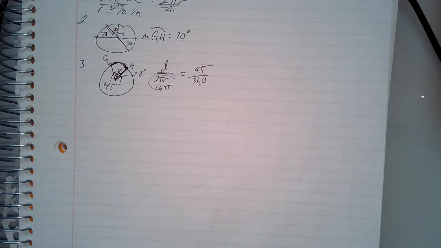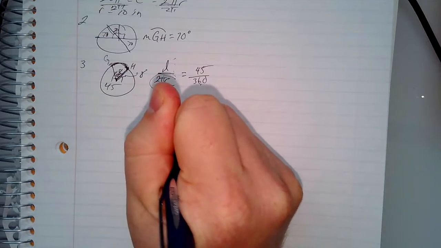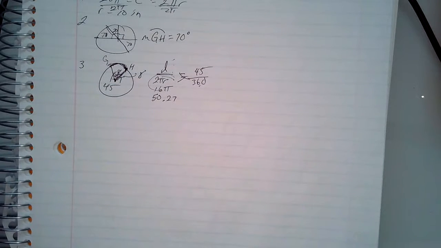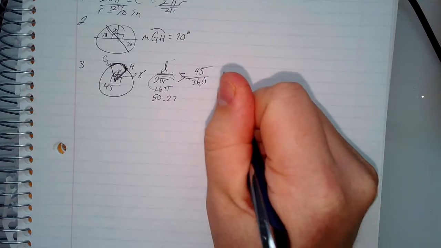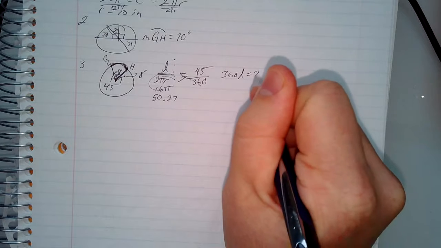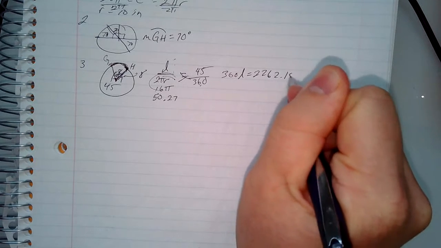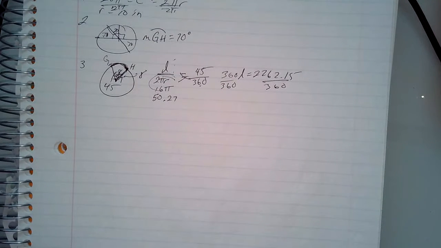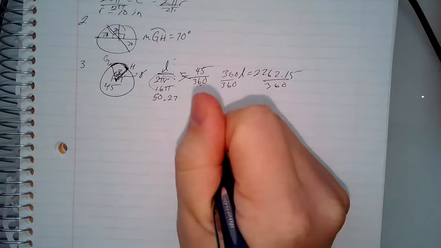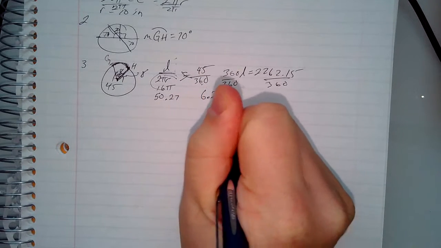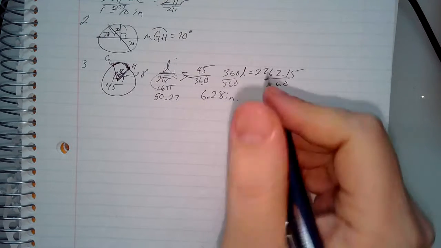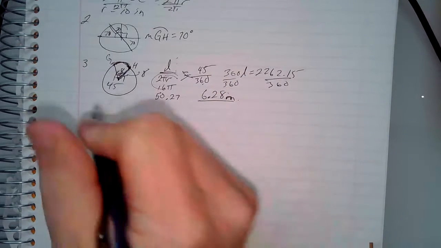16 times pi is going to give me 50.27. So cross multiply here, and I get 50.27 times 45 is equal to 360L. And that is 2,262.15. Divide both sides by 360, and I will get 6.28. And I think it's in inches, right? No, meters. 6.28 meters.